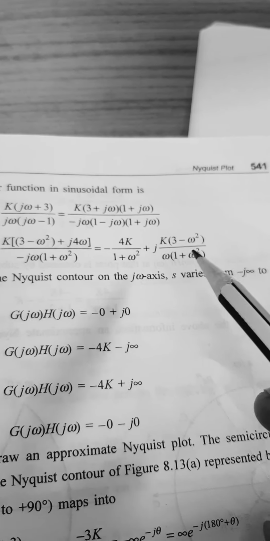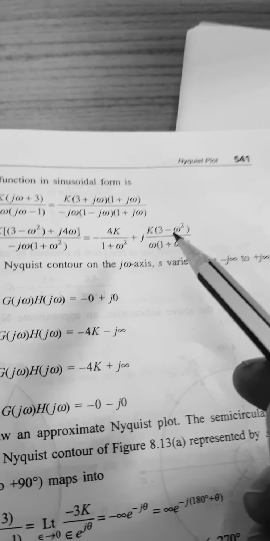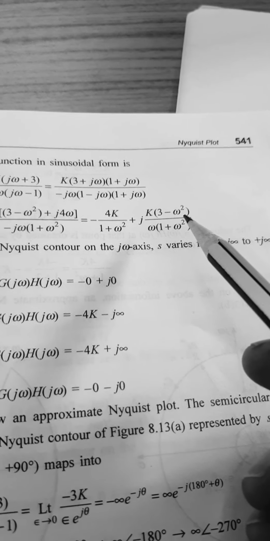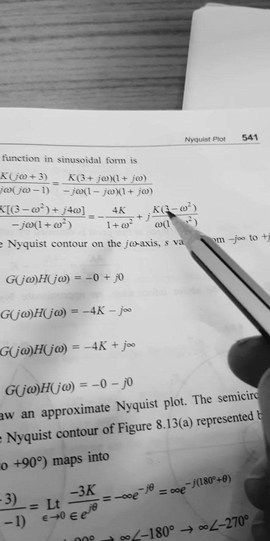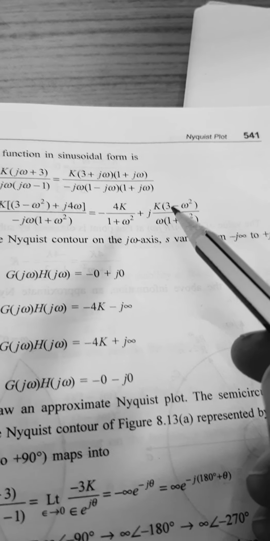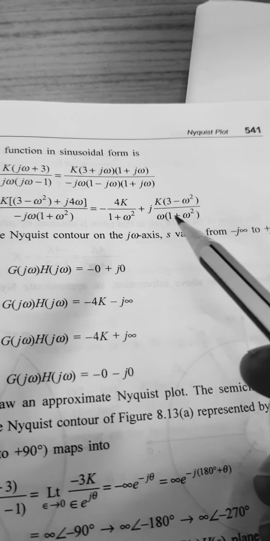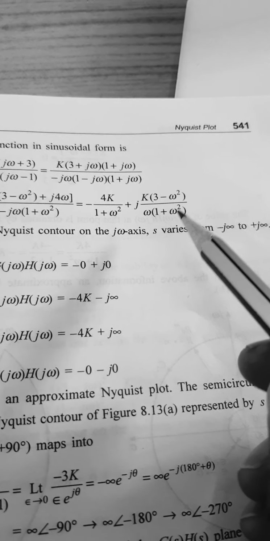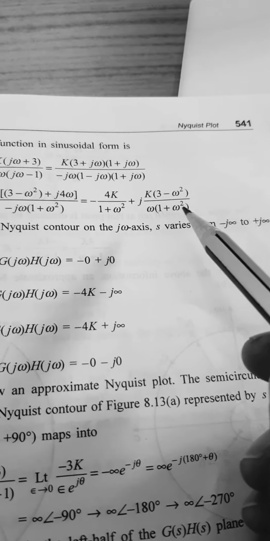What about the imaginary term? Plus jk times 3 minus omega square. Omega square means 0 minus square, that is 0 square. 3 minus 0 is 3 only. So 3k divided by 1 plus omega square, where omega square is again 0 only. 0 minus square means 0 square only. 1 plus 0 square means 1.